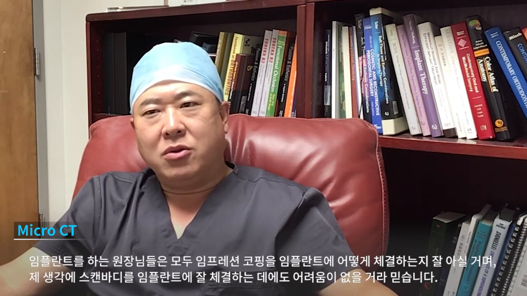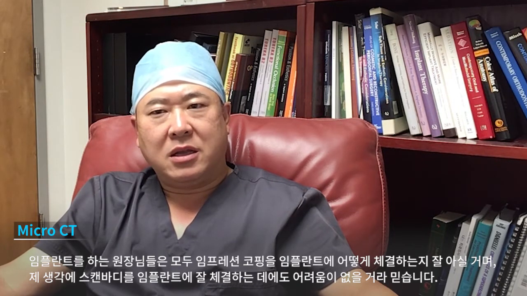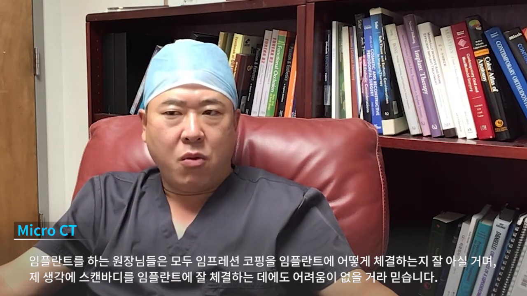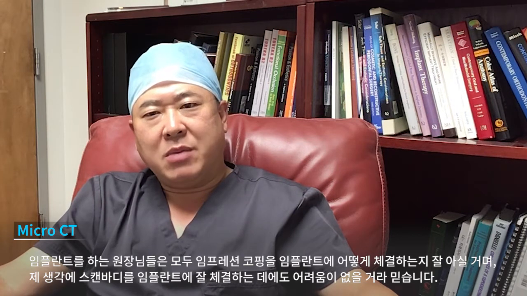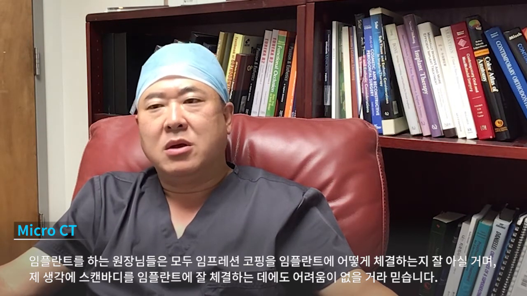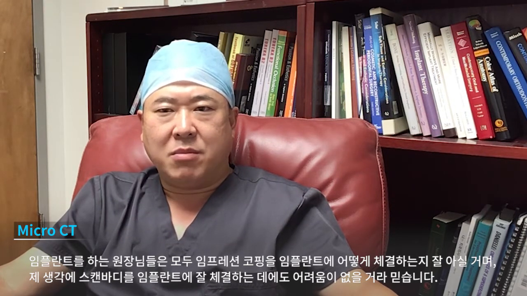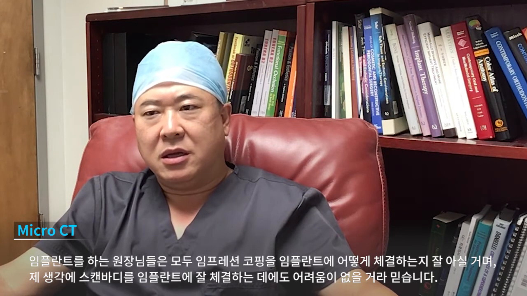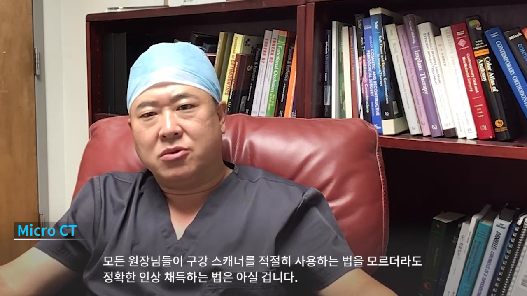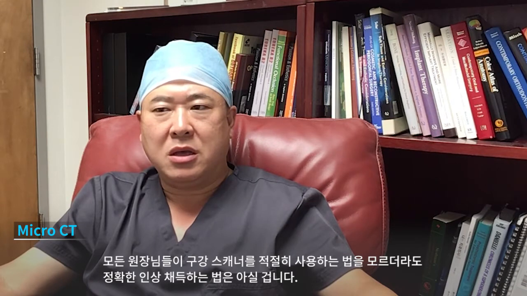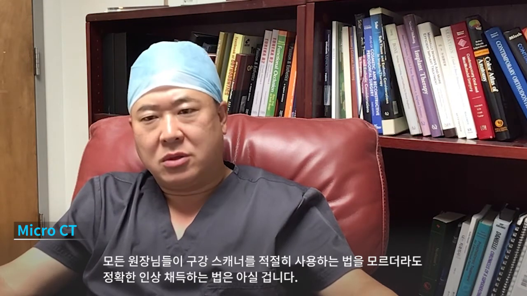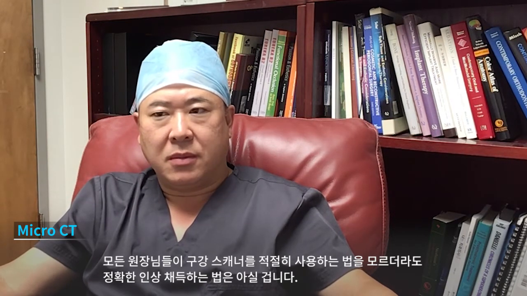Implant dentists all know very well how to connect implant coping into implants, and I believe that we have no problem of correctly connecting the scan bodies into the implant. Not all dentists know how to use intraoral scanners properly, but they all know how to take an accurate impression.